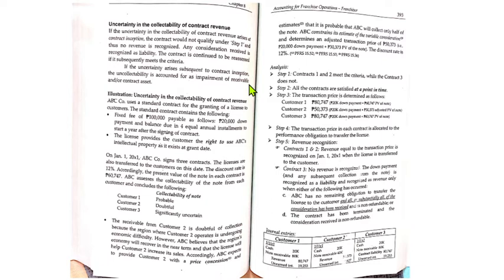So, kung titingnan mo itong illustration related to the uncertainty of the collectibility, bibigyan ka dyan ng data ng fixed fee, yung license, kung anong information, if it's right to use, right to access, ganyan. And then, bibigyan ka ng conditions, whether the items are probable of collection, doubtful, or significantly uncertain. So, how do we analyze contracts such as this? So, let us look. Step 1, contracts 1 and 2 meet the criteria while the contract 3 does not. Okay? Step 2, all the contracts are satisfied at a point in time.